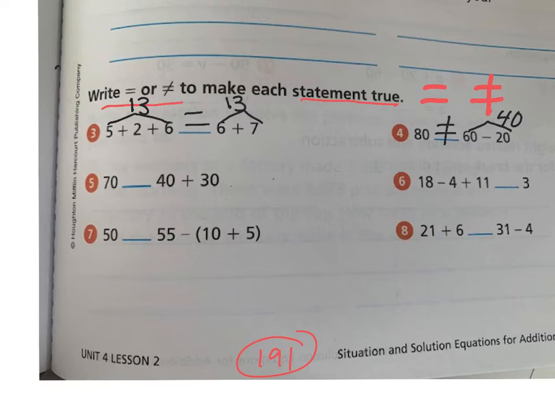I think you're getting the hang of it already, aren't you? And so when a number's by itself, like it is here and like it was up on the one we just did, that's done. You just leave it the way it is, and then we're going to solve the other side to check it. What is 40 plus 30? I can count up by tens. 50, 60, 70. Are those two equal? 70 and 70? Yes, they are.